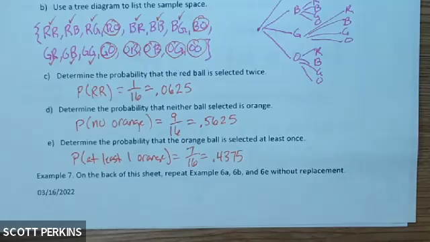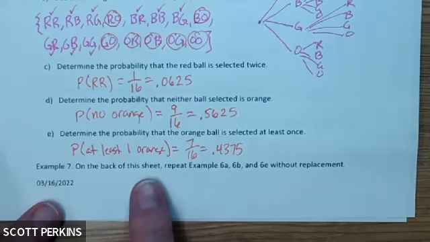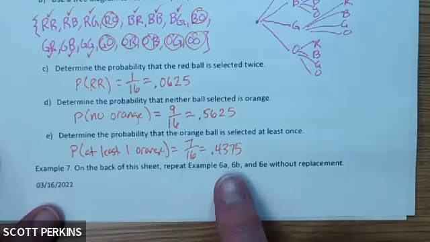All right, well, here is the last problem I have on the sheet. And then, like I said, if there's any questions about expectation that we did just before the break, we can do a couple of just review examples of that. But for example 7, what I want you to do is on the back of the sheet or on another sheet of paper, repeat example, do the A, the B, and the E part.